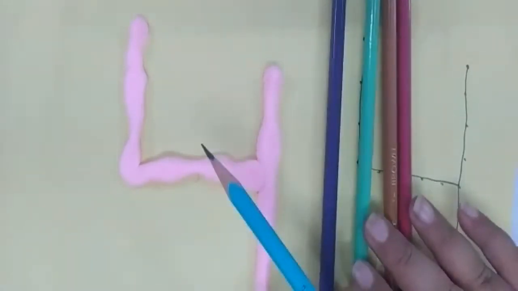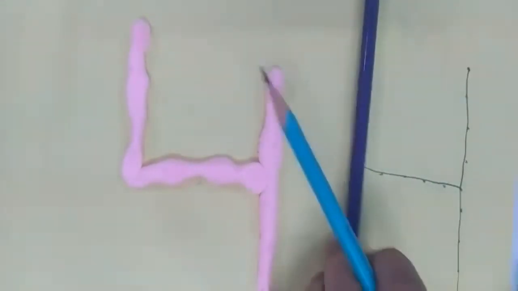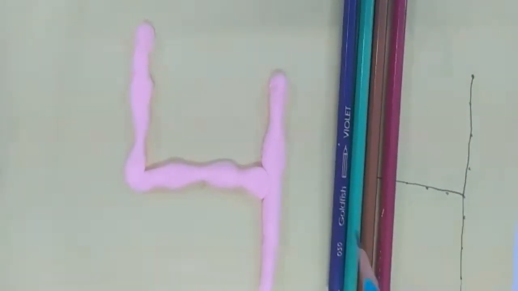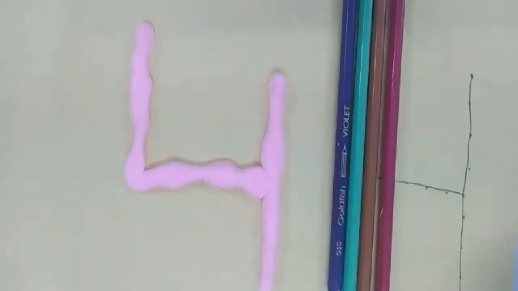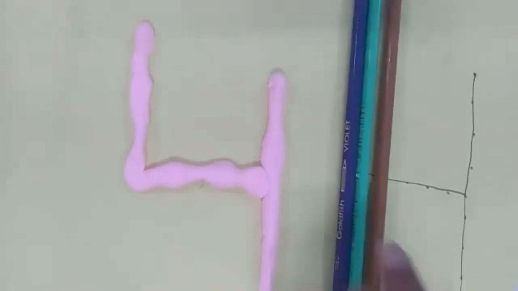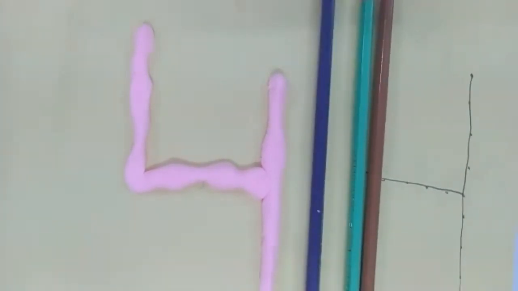Very good. Okay. Now count with me. 1, 2, 3, 4. How many pencils? 4 pencils. Now I remove this one pencil. So how many pencils are left? अब कितने pencils रह गए हैं? Count it. Tell me. How many? Count it, 1, 2, 3, count करो बच्चे.